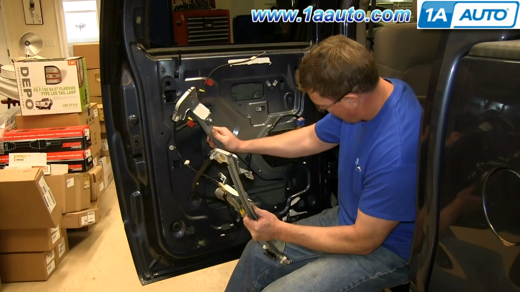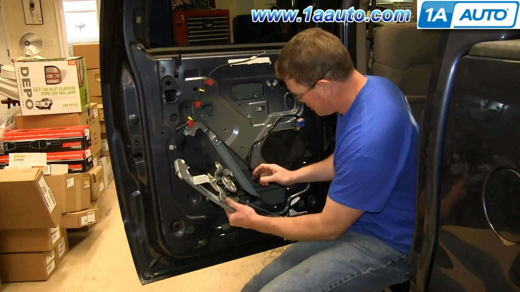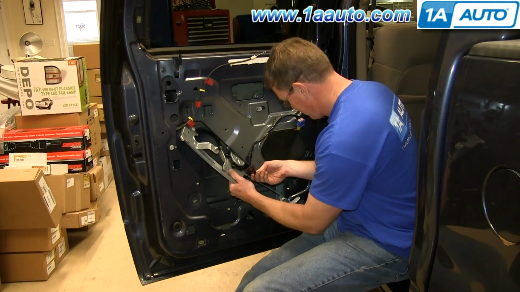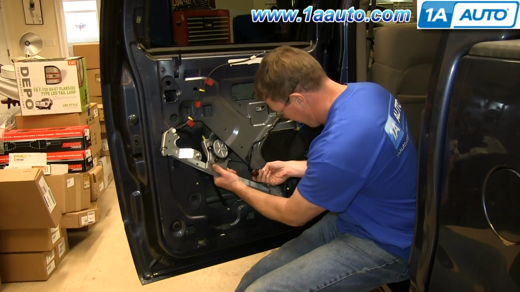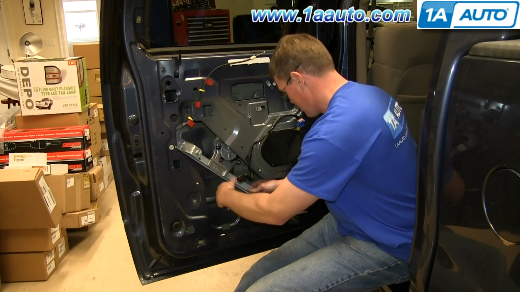And feed that in first. Make sure your harness doesn't get caught. Feed your window regulator back into the door and re-clip it up into those holes.